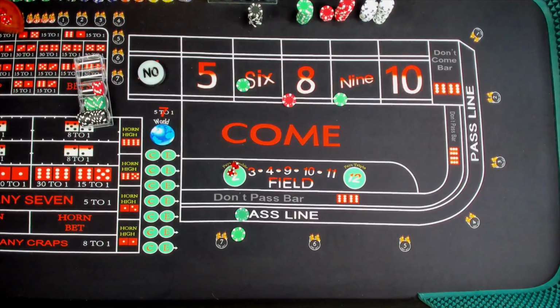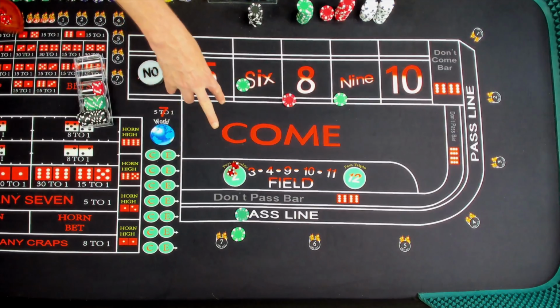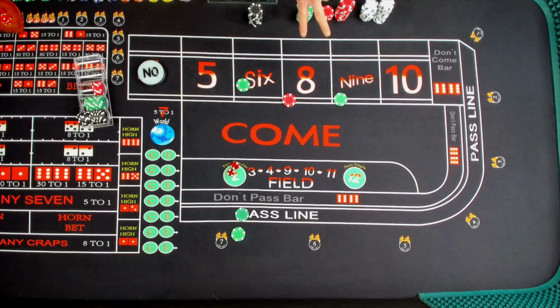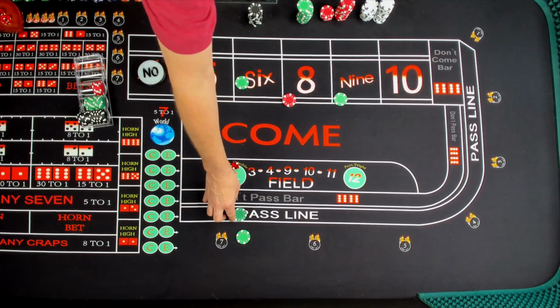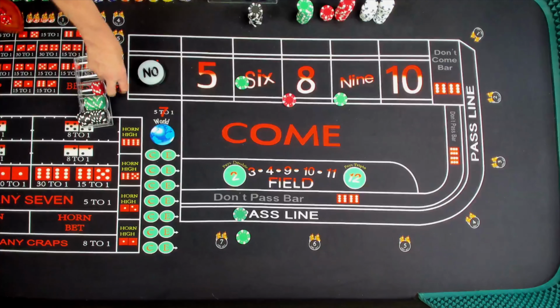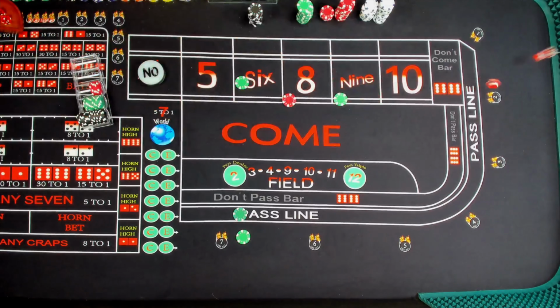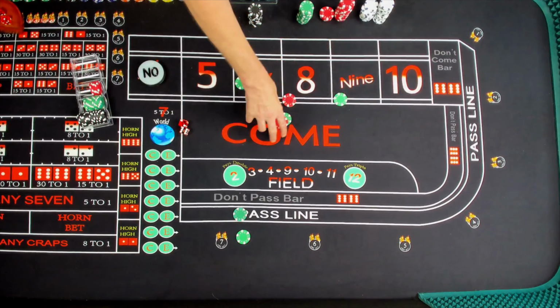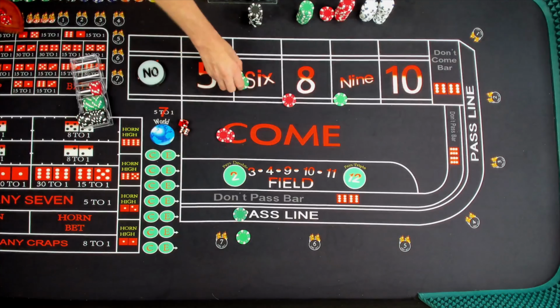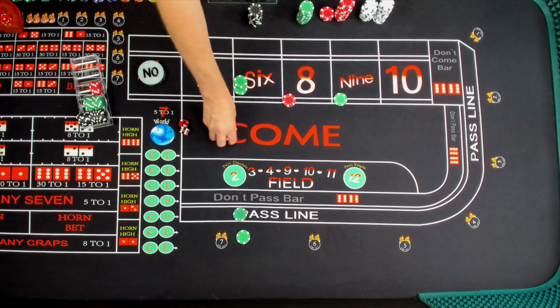Don't need that cap. We've got 2 points, 2 place bets, and now we're trying to convert into odds on both the pass line, and we're doing that with basically house money. And 8. $30 pays 35. Let's go to 1 times odds on that 6.